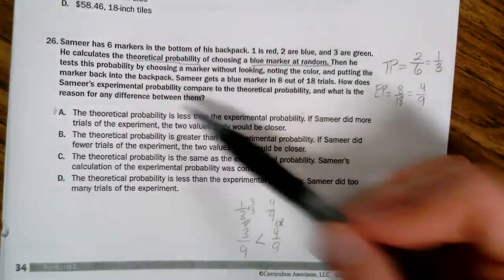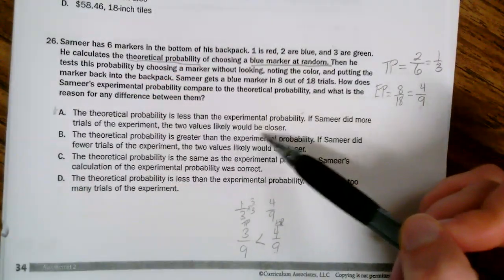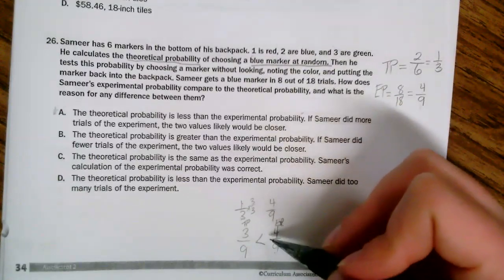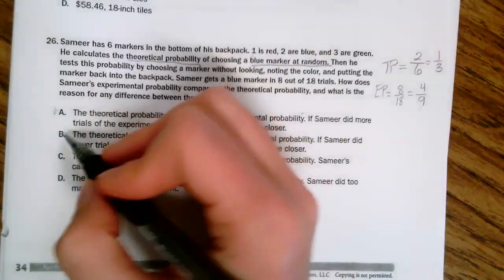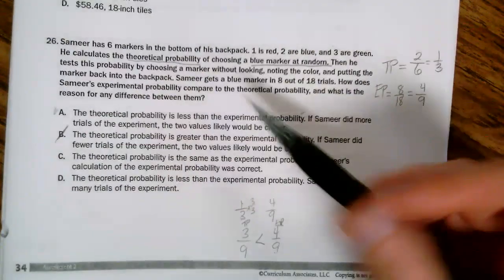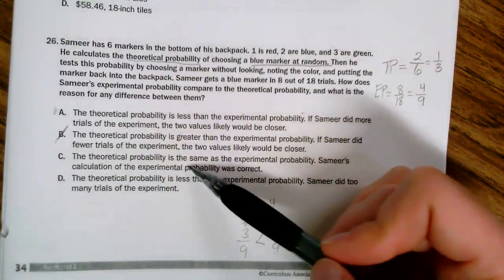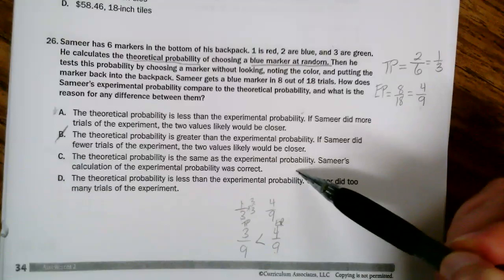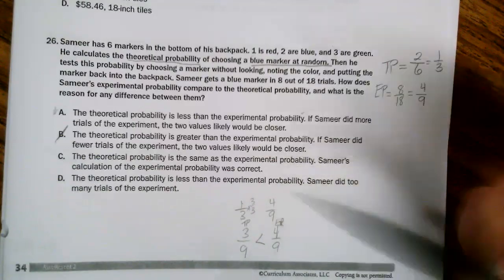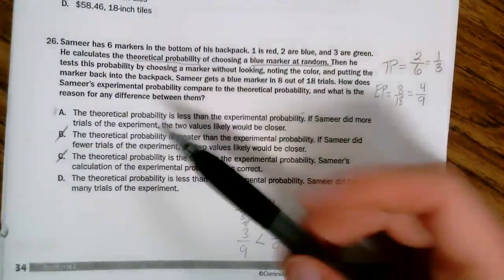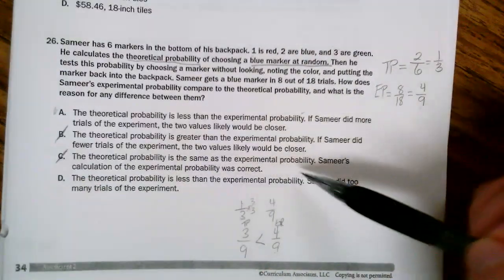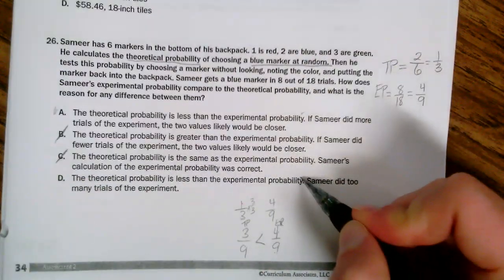The theoretical probability is greater than the experimental probability. Well, we see that that is false, so B is definitely not in there. The theoretical probability is the same as the experimental probability. These numbers are not the same, so that one's out. And the theoretical probability is less than the experimental probability. Okay, that part is true.